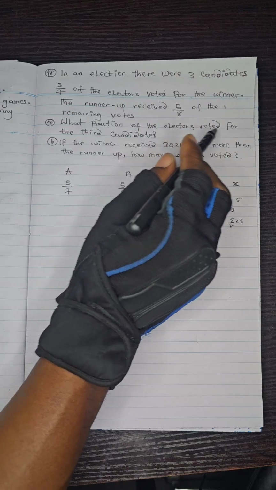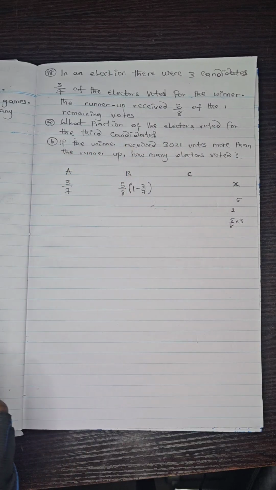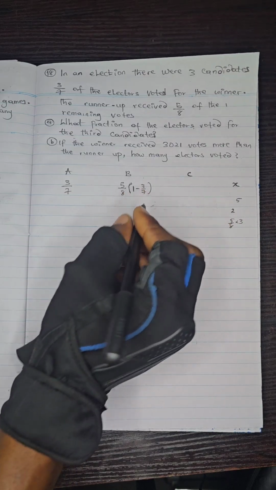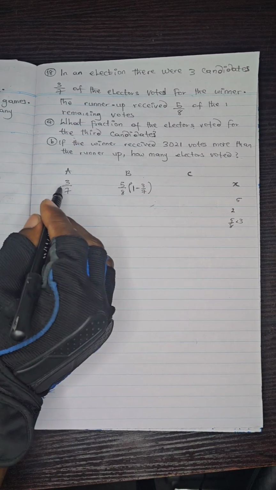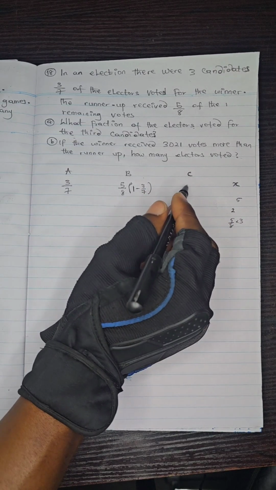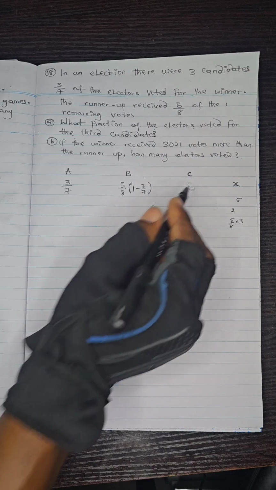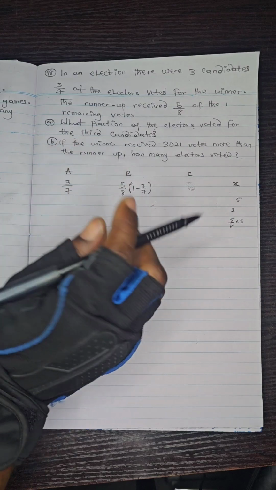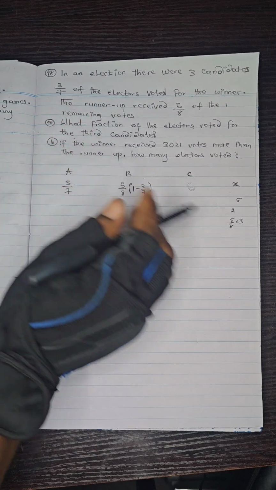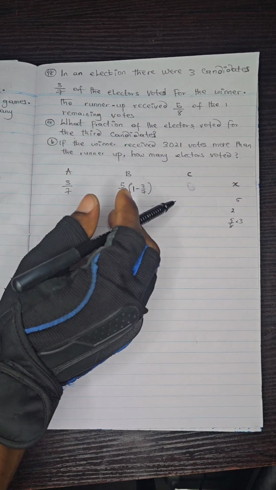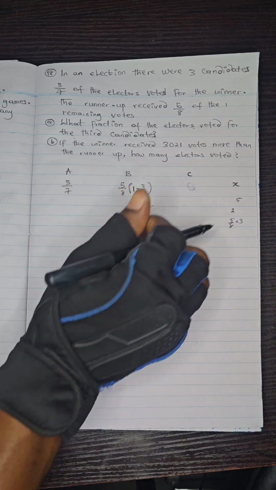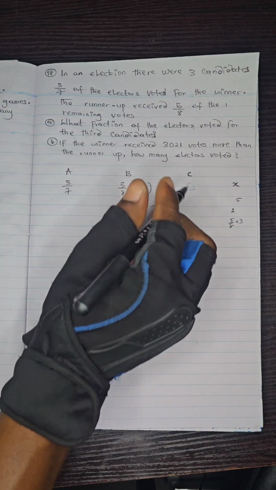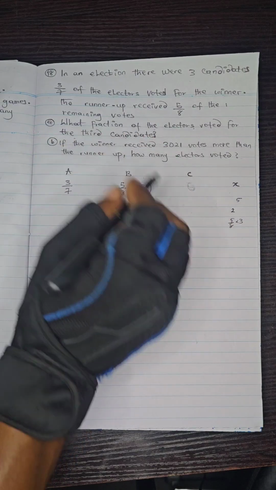What fraction of the electors voted for the third candidate? Now, I think it is getting more complicated. When you've taken away this and taken away that, whatever remains is what the last candidate will get. Understand? Because remember, what they talk about is voters. They're not talking about the city. If they talked about the city, you would ask, what about those that did not vote? Am I assuming everybody voted? Yes, because the question is talking about voters, the actual people that voted. So that's why we are explicitly making use of all the voters.